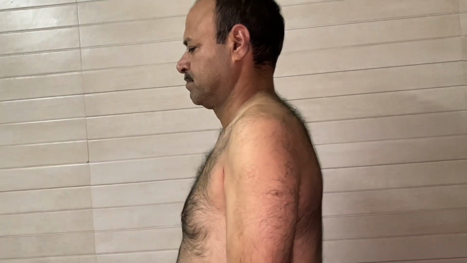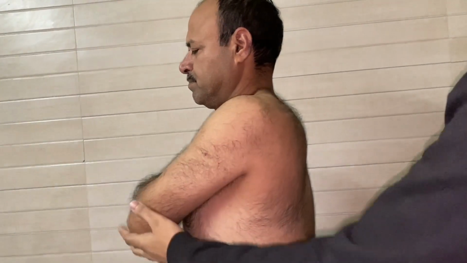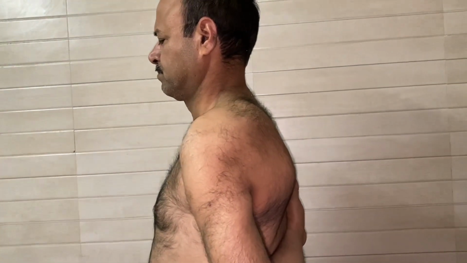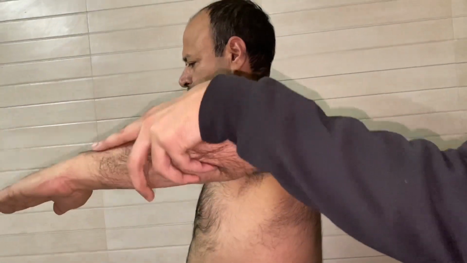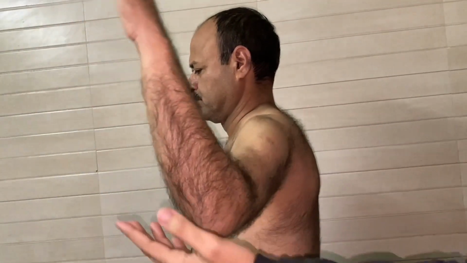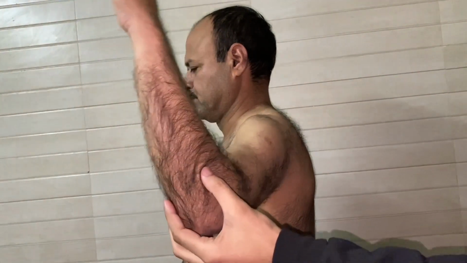For adduction, the patient's instruction should be: cross your arm in front of your body. For internal rotation, the patient instruction should be: place one hand behind your back and touch your shoulder blade. For external rotation, the patient instructions should be: raise your arm to shoulder level, bend your elbow and rotate your forearm toward the ceiling.